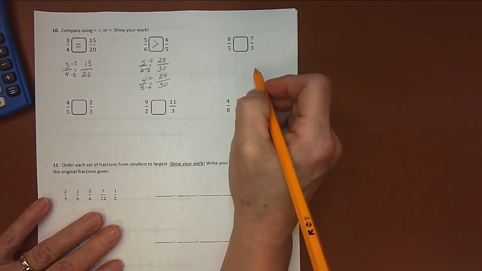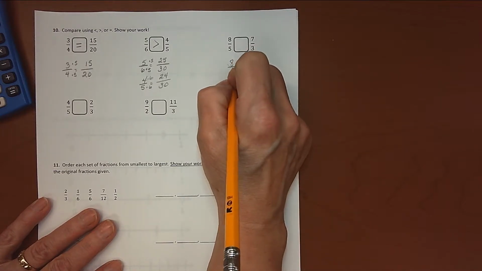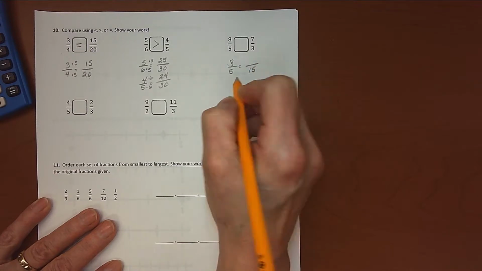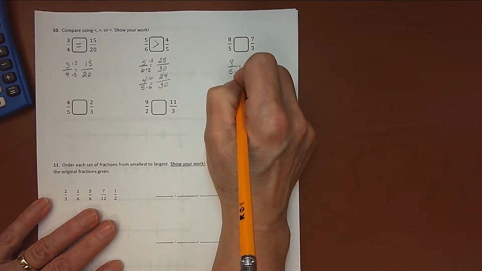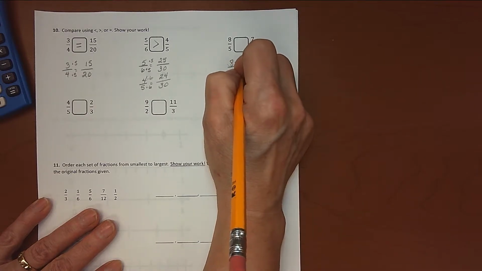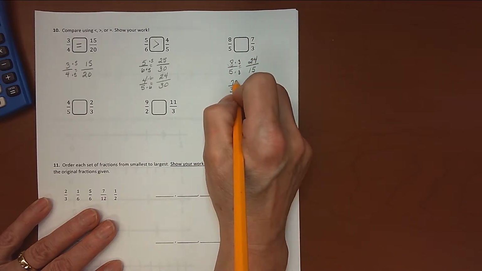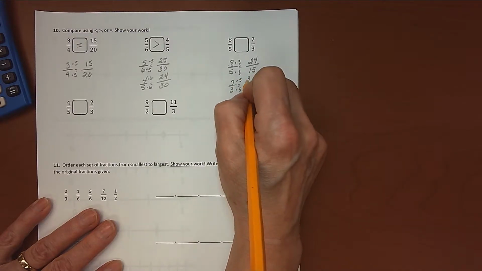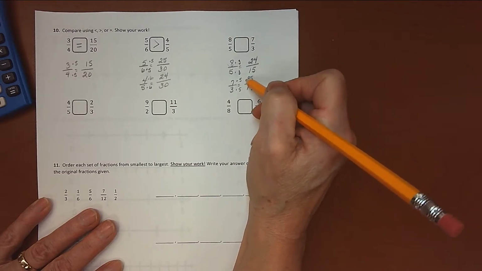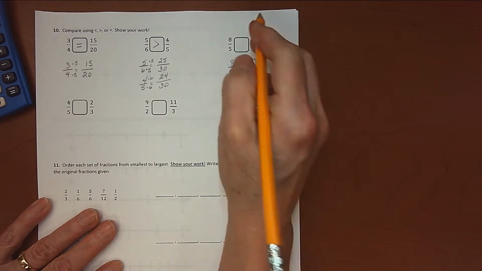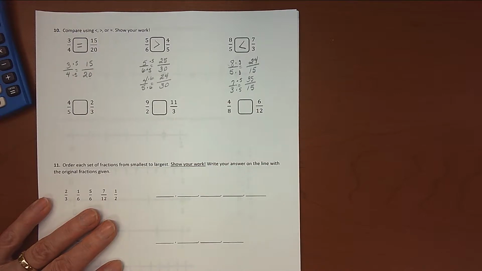Looking at the next one, I've got 8/5 and 7/3. The least common multiple for 5 and 3 is 15, so I'm going to take 8/5 and convert it to a fraction with 15 in the denominator, and 7/3 and convert it to a fraction with 15 in the denominator. 5 times 3 is 15, so we multiply the numerator 8 by 3 to get 24. 3 times 5 is 15, so we multiply the numerator of 7 by 5 to get 35. Now I can compare 35/15 to 24/15, and I see that 35/15 or 7/3 is larger, so 8/5 is smaller than 7/3. So we do a less than symbol there.